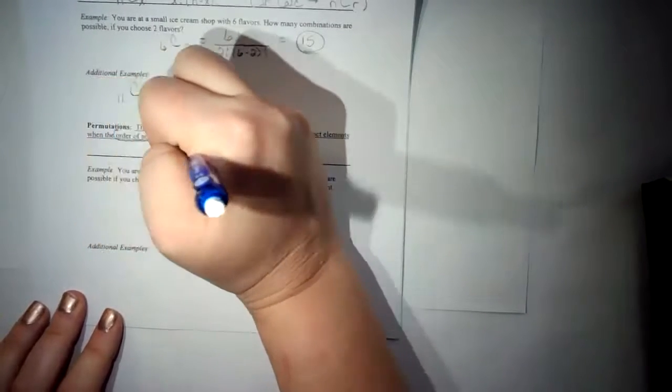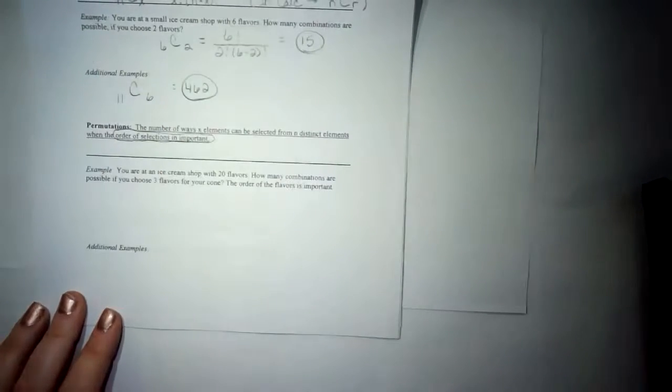Permutations, they suddenly care about the order. The order of the selection is taken into account. So for combinations, vanilla chocolate is 1. For permutation, vanilla chocolate is 2, because I could have vanilla on the bottom and chocolate on the top, or chocolate on the bottom and vanilla on the top. Suddenly the order matters for permutation. So that's 2 separate orders. Does that make sense? So suddenly we really care about the order.